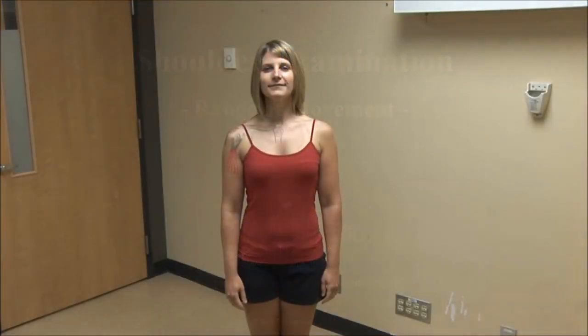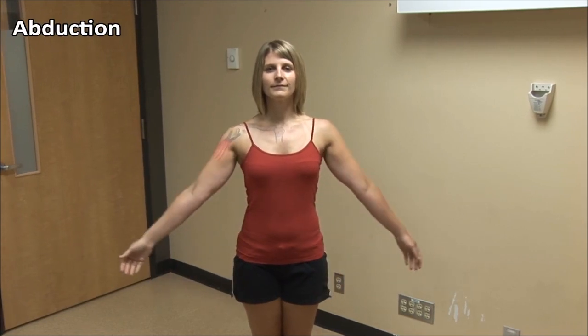Let us move on to active range of movement. It is easiest to demonstrate and have the patient follow you. Get the patient to abduct the arms. Normal abduction is 180 degrees. Then have the patient adduct the arms.